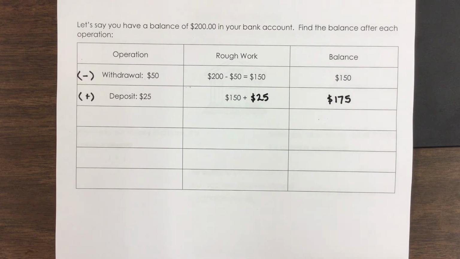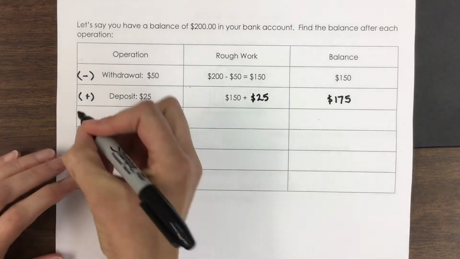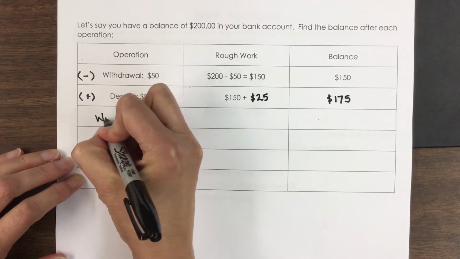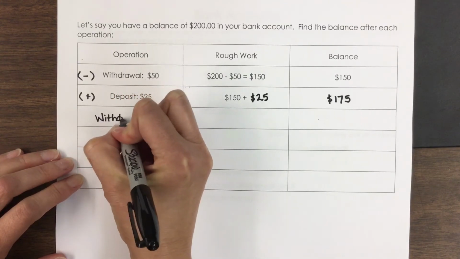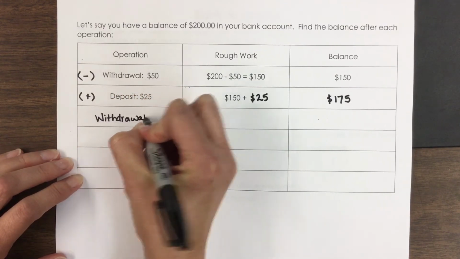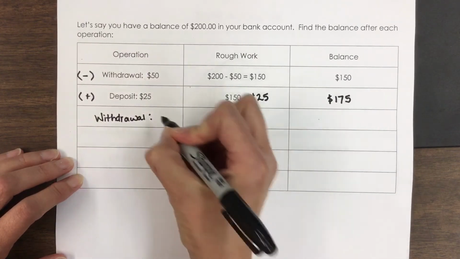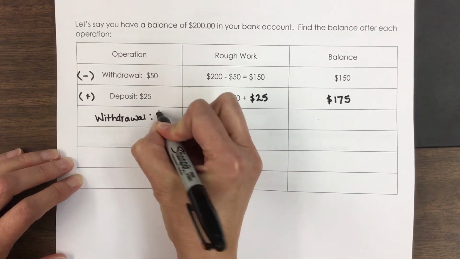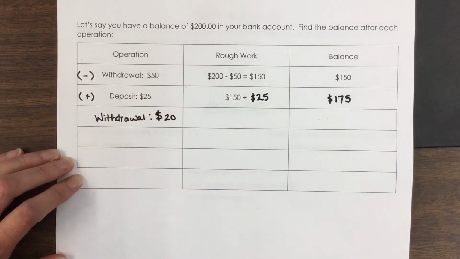$175. So let's say the next Saturday you come in to the bank because you want to take some money out to go buy a book that you've been wanting. It's a hardcover book. So we're going to do a withdrawal of, how much should this book cost? Let's say the book costs $20. So we're going to do a withdrawal of $20.